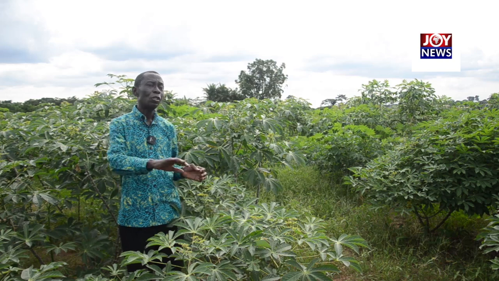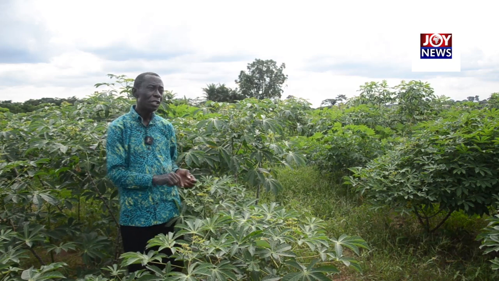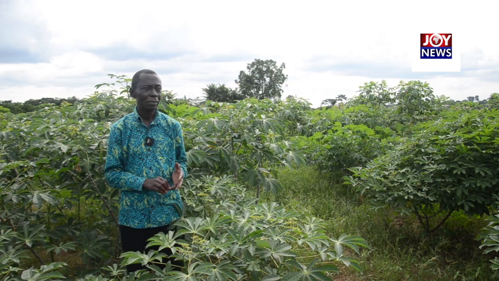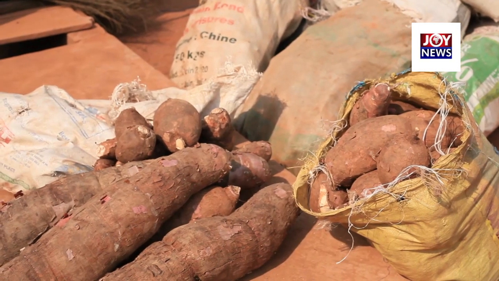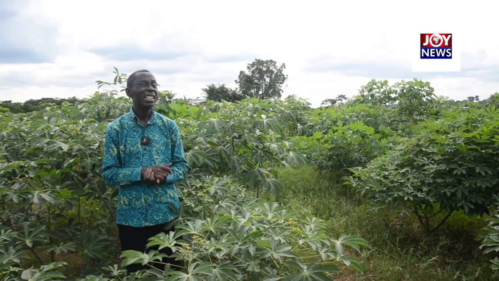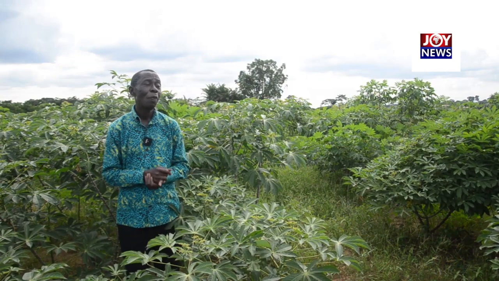And once we get all these things, we shouldn't forget that we have also trained people who are supposed to provide technical backstopping. These are the MOFA extension agents. Cassava is a crop that, if we focus our attention on it within the next 10 to 20 years, will become our cocoa.